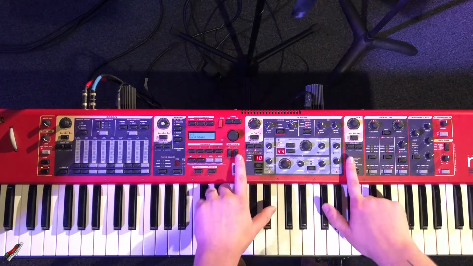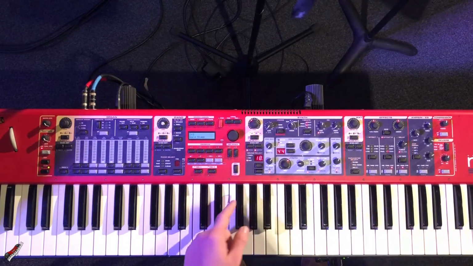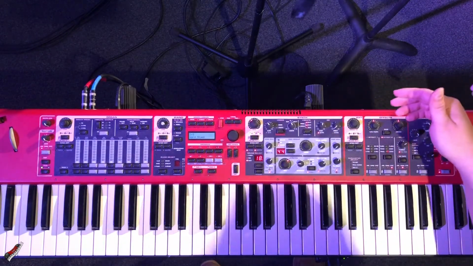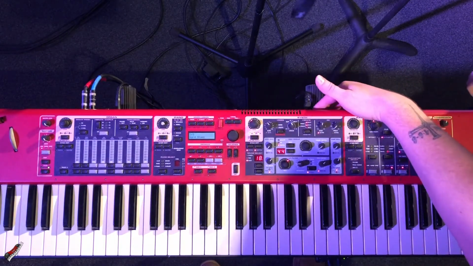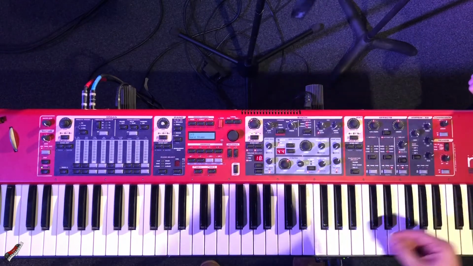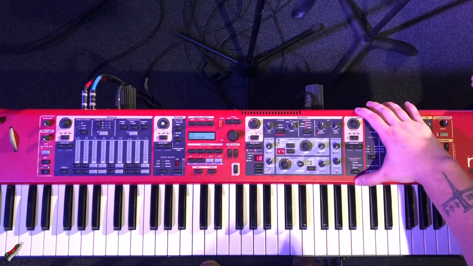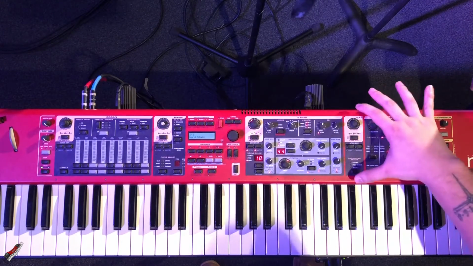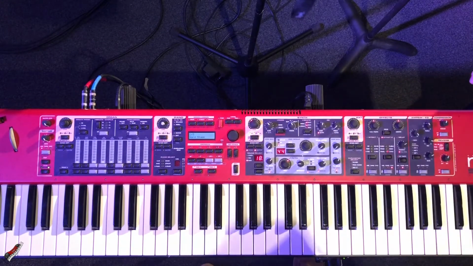This whole section is designed for the synth pads. You have the external section, which is right here, and you actually have a USB connection that you can plug into a computer. And then any pads that you bring to the Nord Stage, you can change the effects of it right here in the extension part.